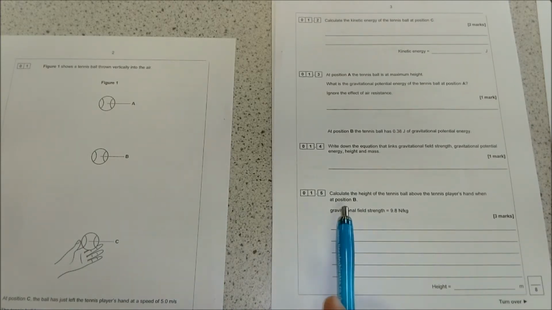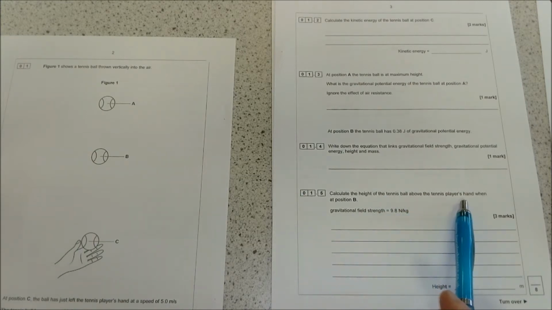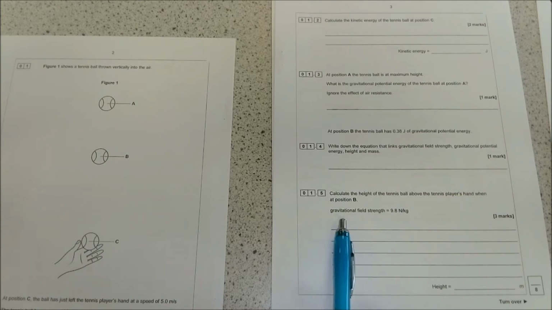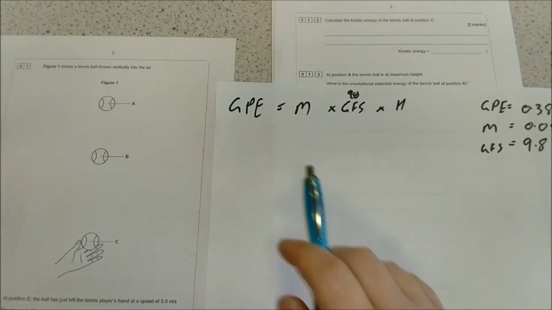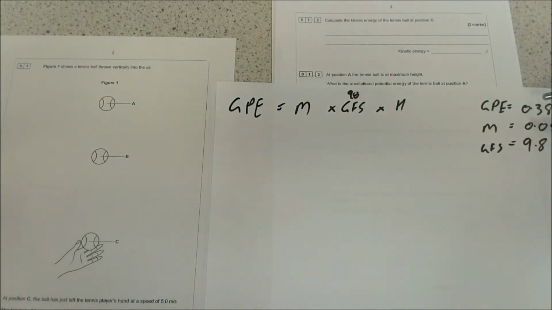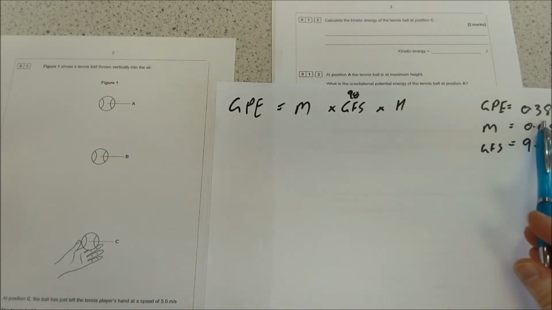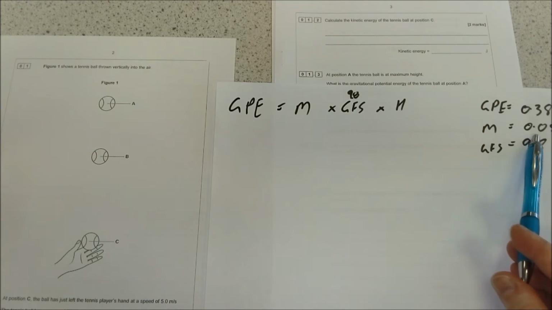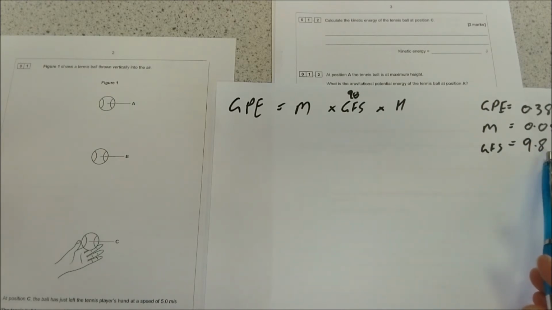The next part is to calculate the height of the tennis ball above the tennis player's hand when at position B. Right, the gravitational field strength is 9.8. This is worth 3 marks. So the first thing is to write down the equation that you're going to use. It might be worth jotting down the variables that we know. So we know that the gravitational potential energy is 0.38. We know that the mass is 0.058, and we know that the gravitational field strength is 9.8.